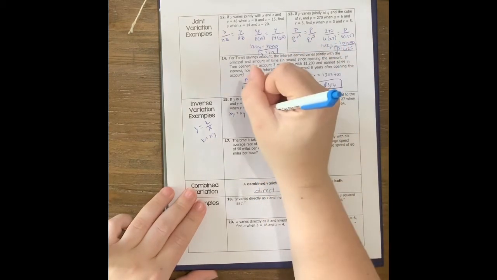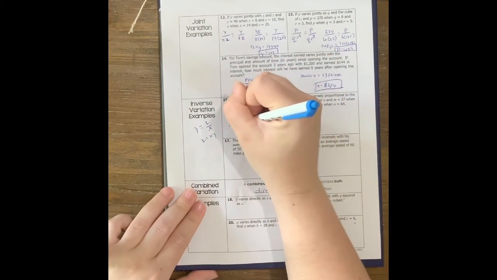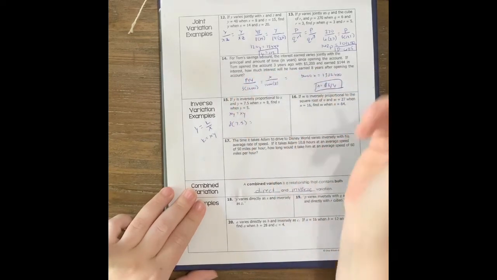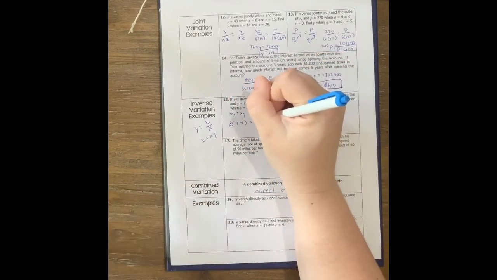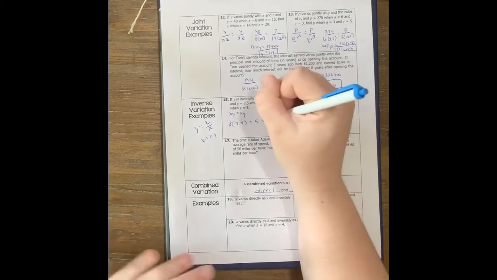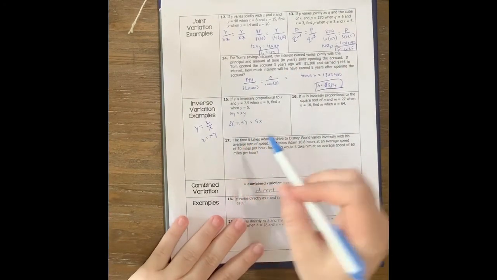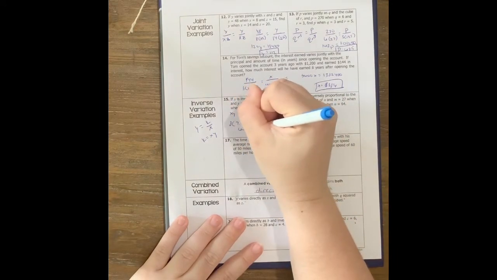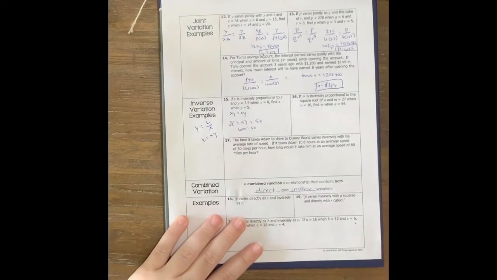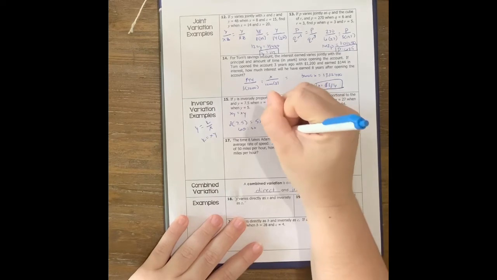Okay, so this is going to be 8 times 7.5 equals 5 times x, since we're looking for x. So 8 times 7.5 is 60, equals 5x. Divide both sides by 5 and x equals 12.